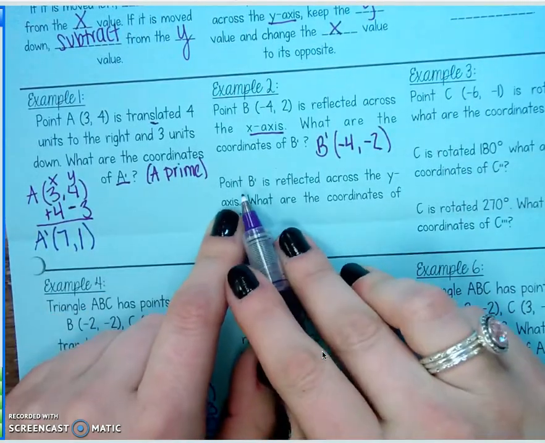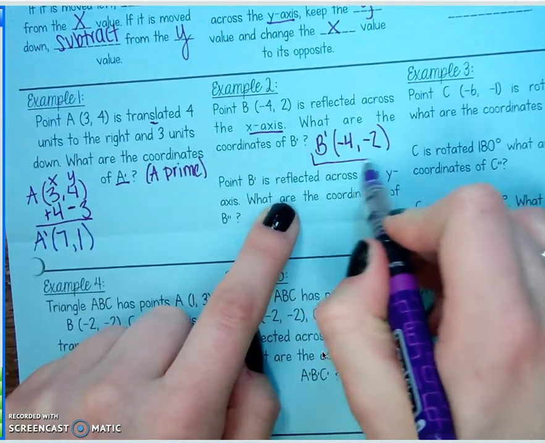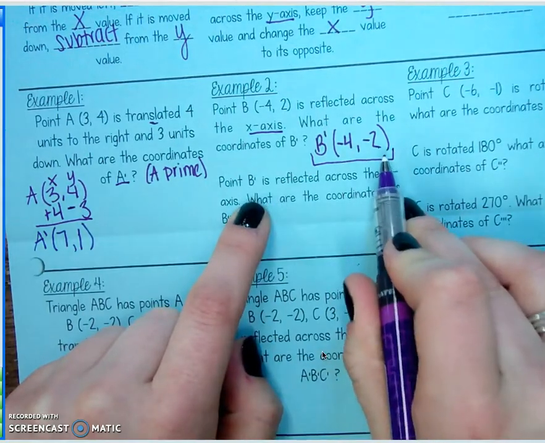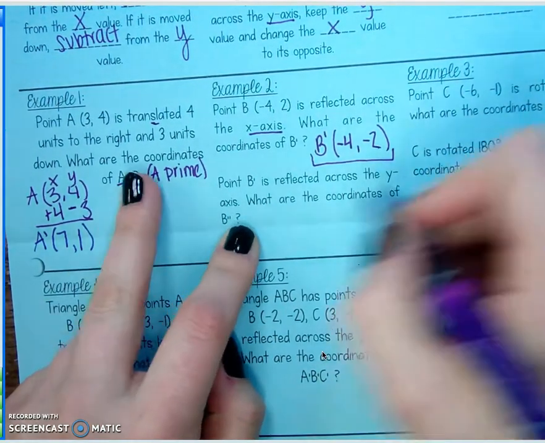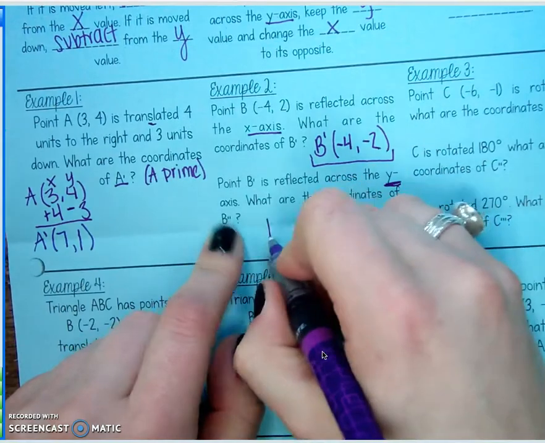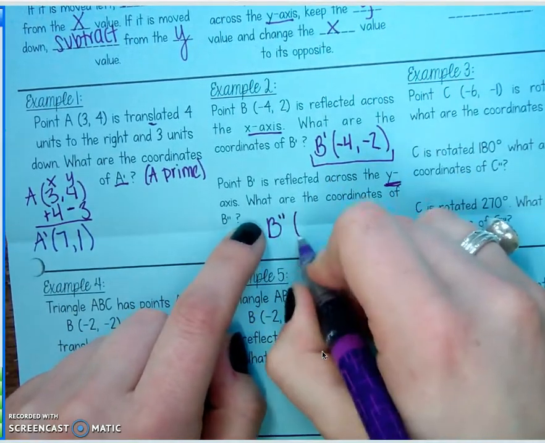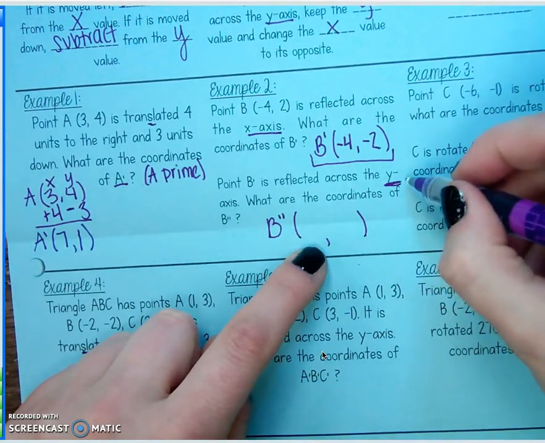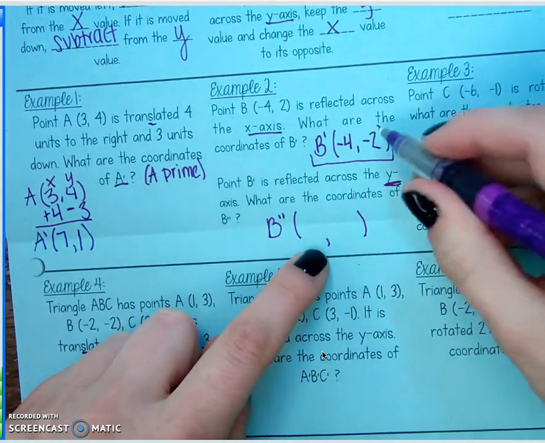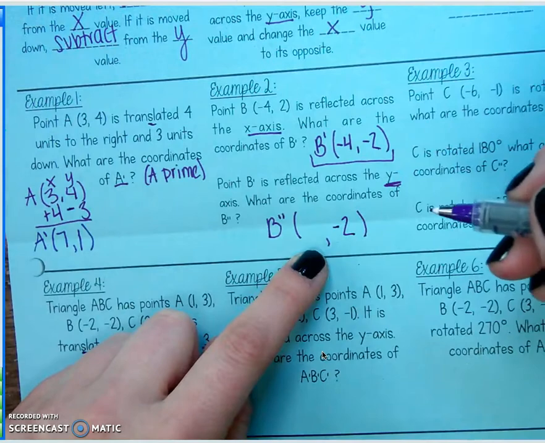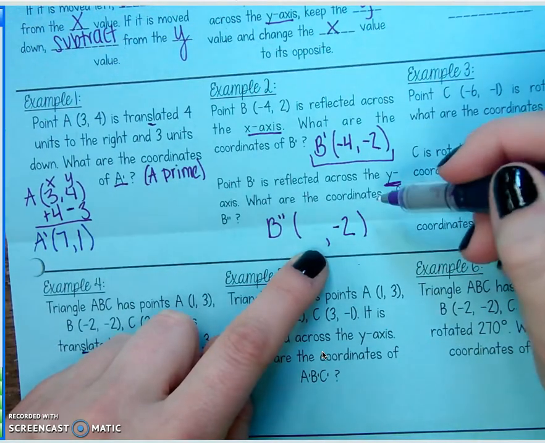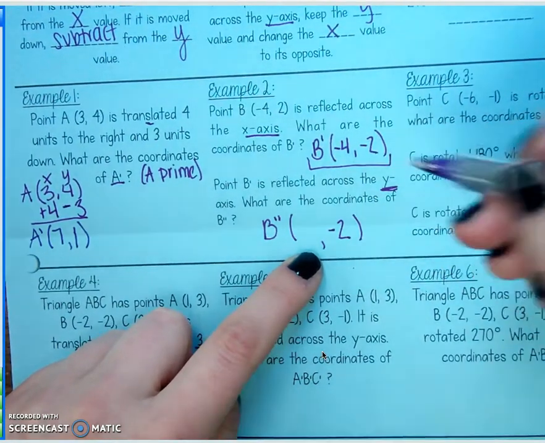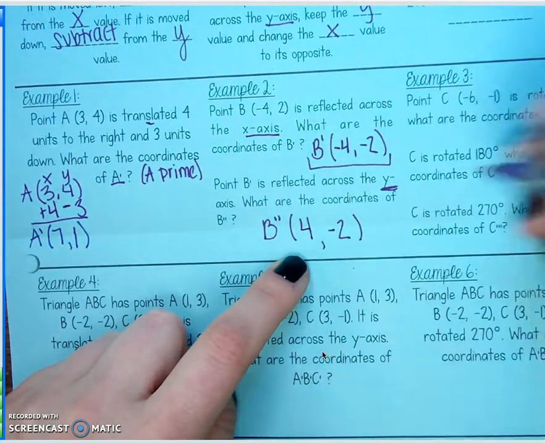Now we're looking at B prime, so we're starting here, and we're reflecting this point across the y-axis. So B prime prime, now x doesn't stay the same, but y does because it's going across that y-axis. So y stays -2, and x changes to its opposite. The opposite of -4 is +4.